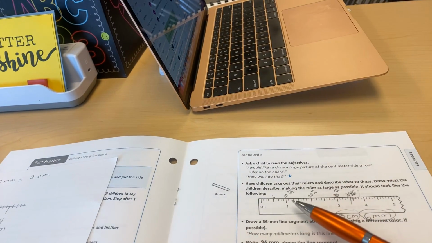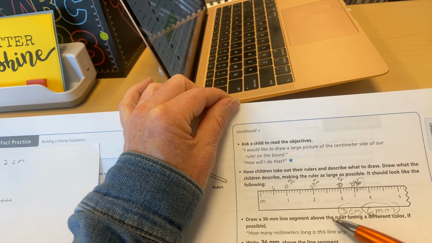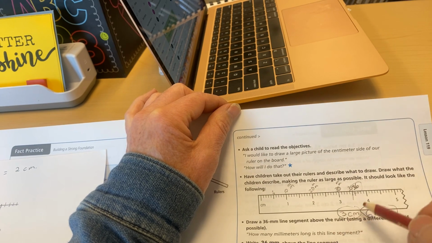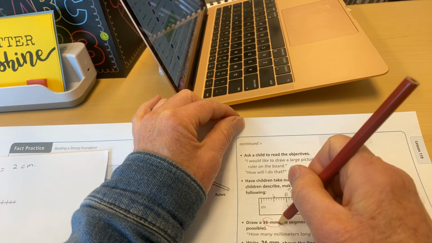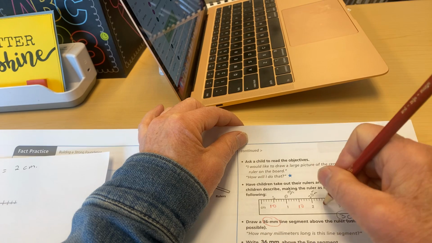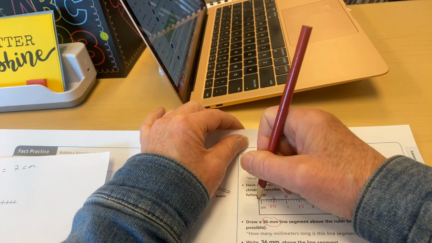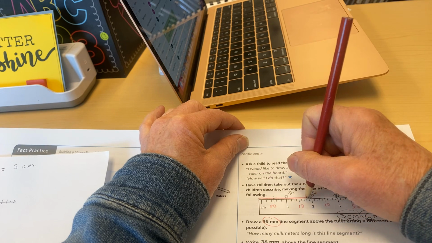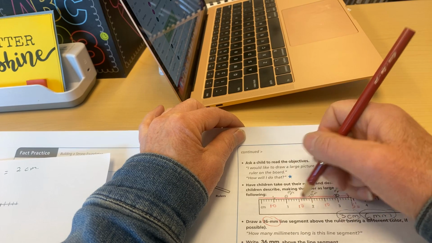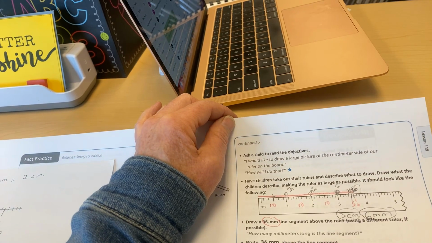So they have me writing here that they said draw a 36 millimeter line segment above the ruler using a different color. So I didn't do it yet, so I wanted to draw it with you. So 36, I'm going to circle it. And then 36 millimeters, so I know that I would go 10 here, 10 here, 10 here. And then there's the 5, and I go one more to make 6. So I'm going to draw a line above it so you can see where I'm doing it. 10, 20, 30, 35, 36. Okay, so there's that.